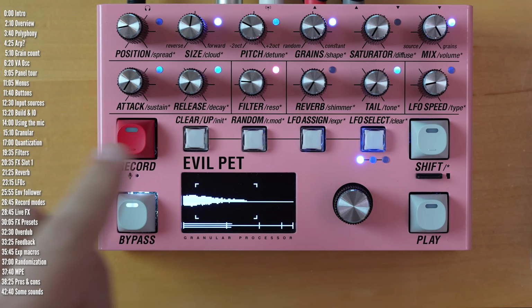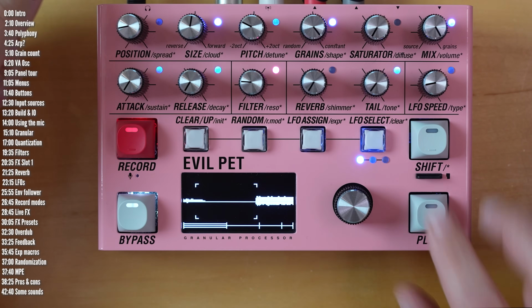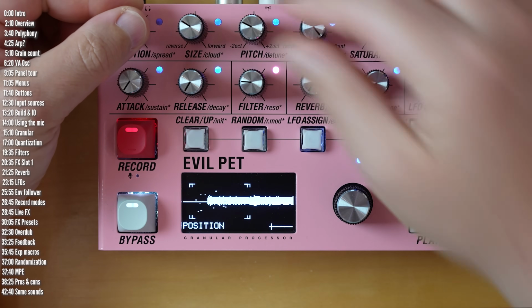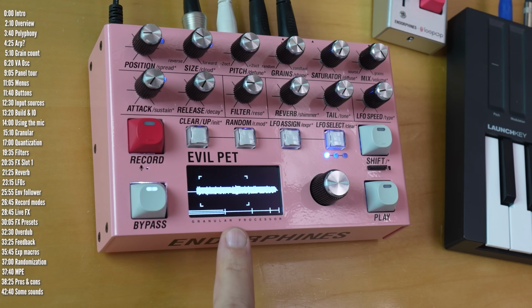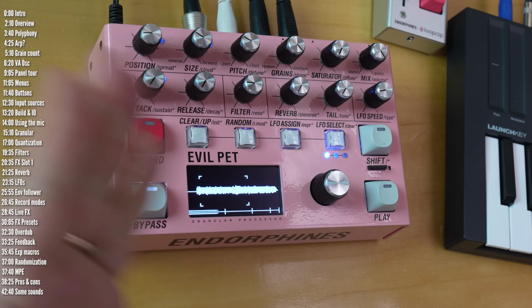The record button, by the way, also records two more sources. Right now it's just recording noise, which we'll start hearing. There's a level meter here, by the way. Anyway, it records two more sources, which is overdub and feedback. We'll talk about this later.